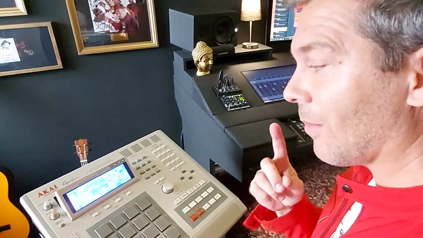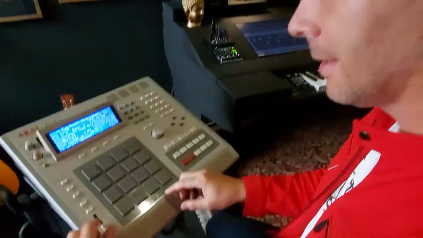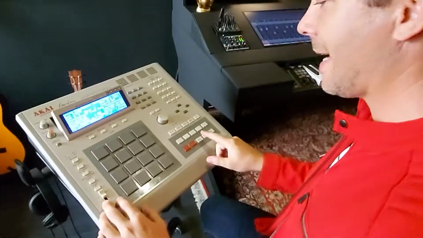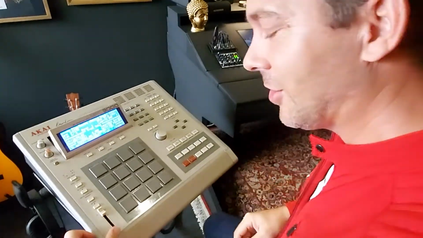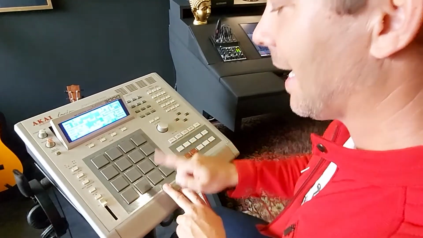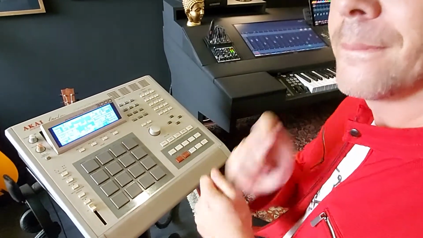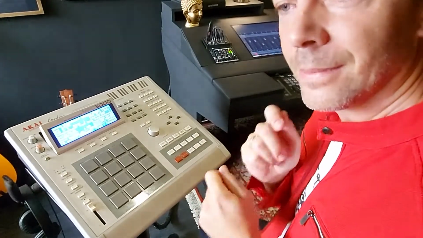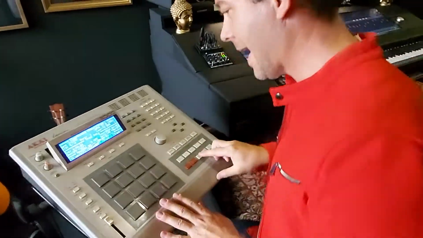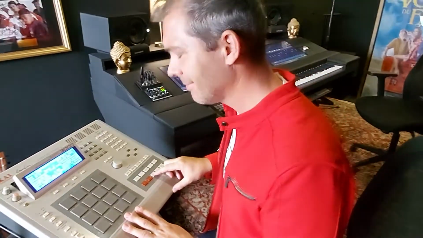Okay, now I want the other one. And that's all. Have you seen that? I just opened the hi-hat and I did it again. And that's the result. Okay, that's better. We use the note variation for the beat.